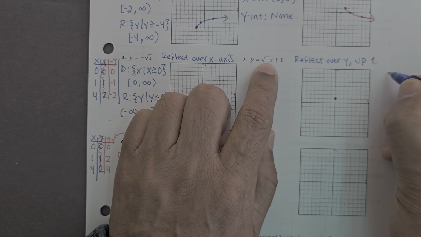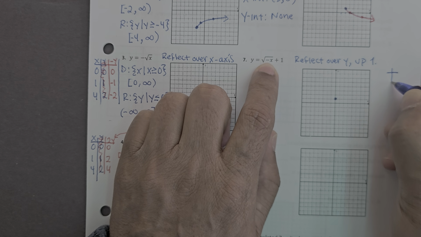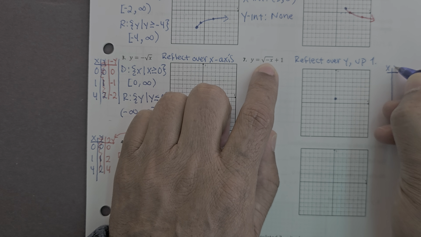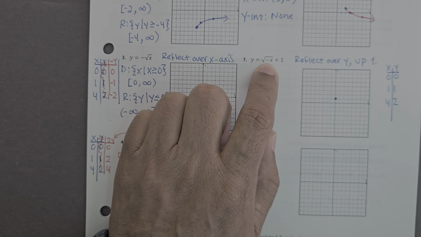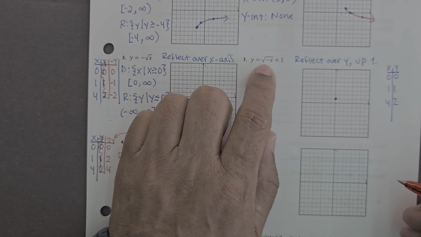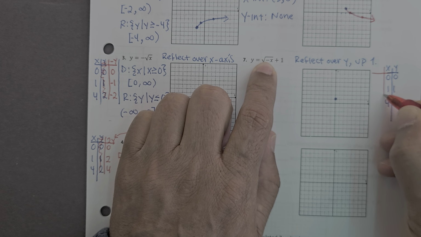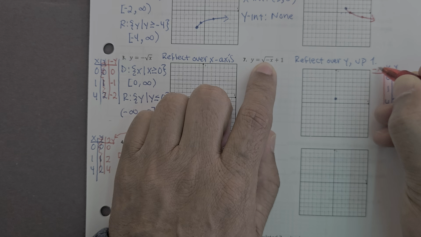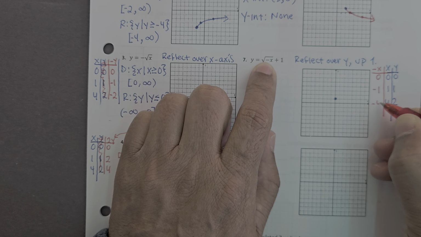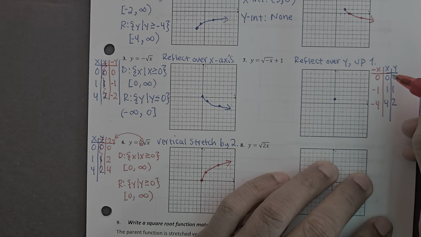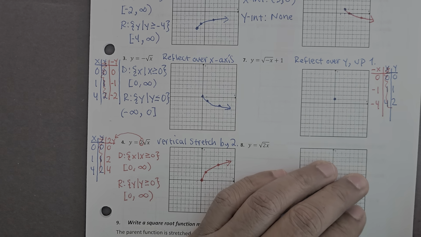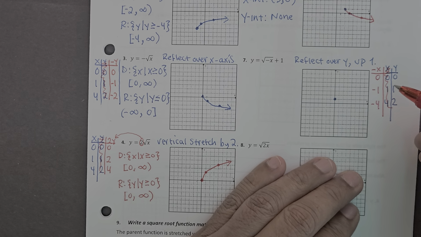So then for this one, I'm going to do the table for the parent function. x, y: 0, 1, 4, 0, 1, 2. Okay, now this affects the x value. So this is a horizontal transformation. So I'm going to extend this, and all I need to do is change the sign of the x values. So then this still remains 0, this becomes -1, and this becomes -4. So then I'm crossing out this column. Don't forget again, these are directions, these are not coordinates.